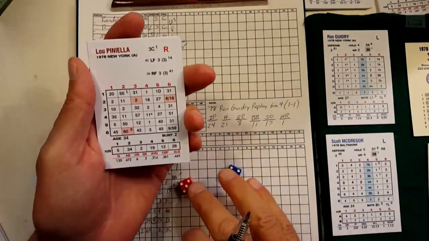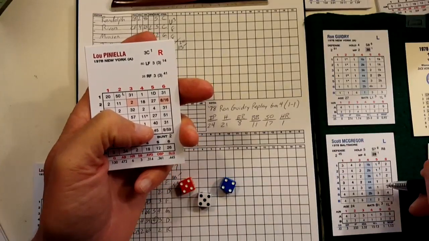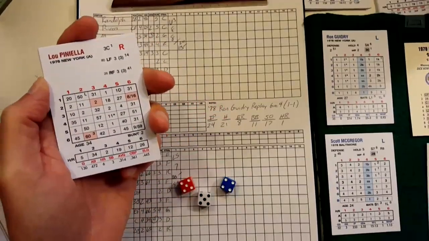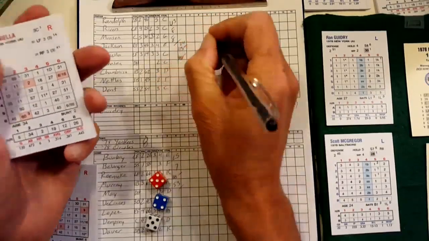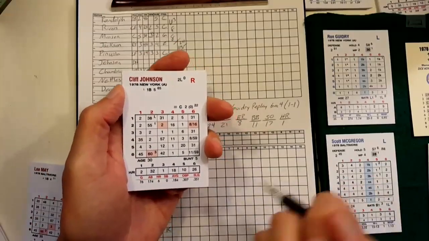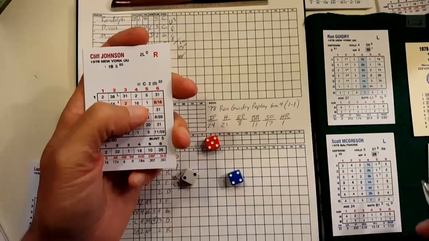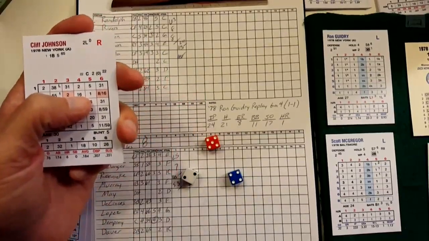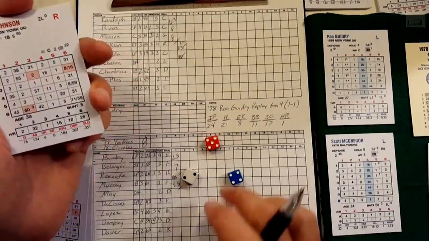Lou Piniella, 5-5, 40, and a 5-4, 41, column 5, 41, hit by pitch. So Lou is hit, and he's out first with 1 out. Cliff Johnson, the DH. It's a 5-2. There's a 1, 5-4. It's 2 in column 5. It's a ground ball to second. Halfway out of second, runners advance 1 base.